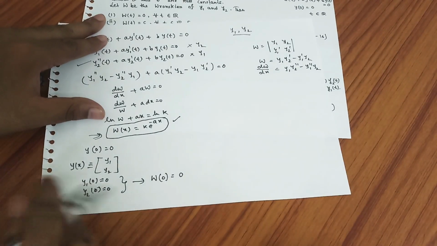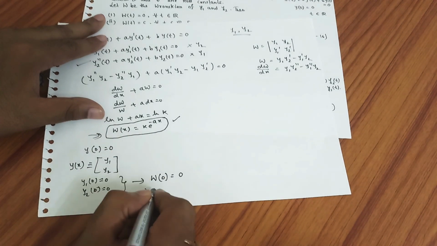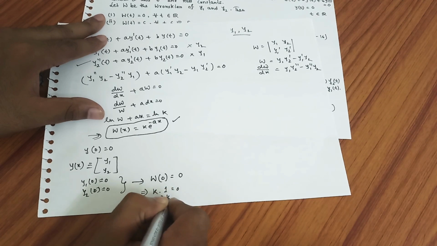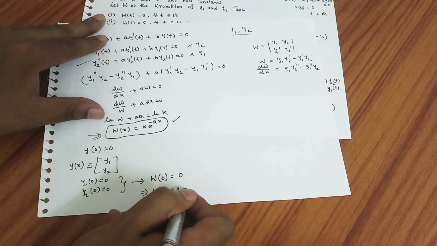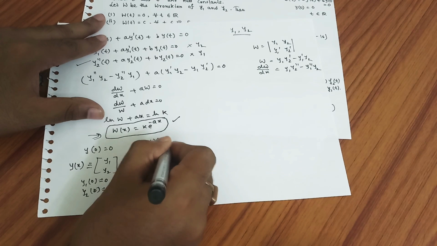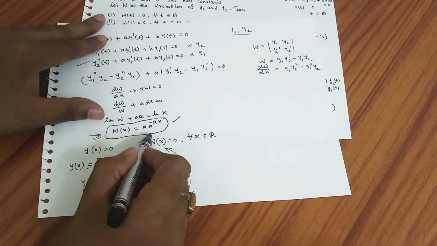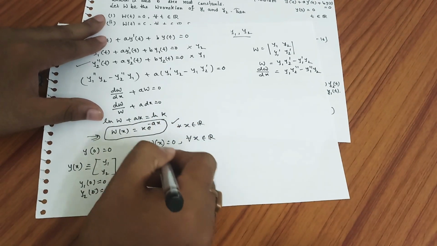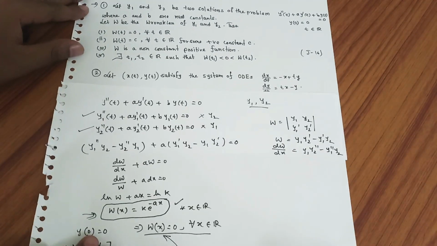At x equal to 0 the Wronskian is 0, which implies k into e^0, meaning 1, equals 0, so k = 0. Just resubstitute here and you will get W(x) = 0 for all x belonging to R, because you have got this result for all x in R. So finally this is your result.